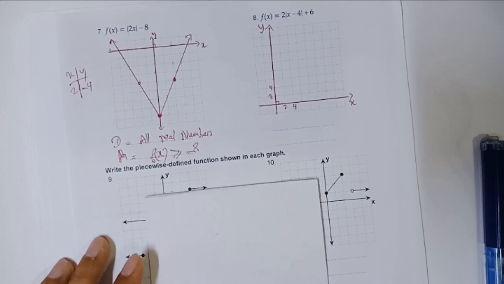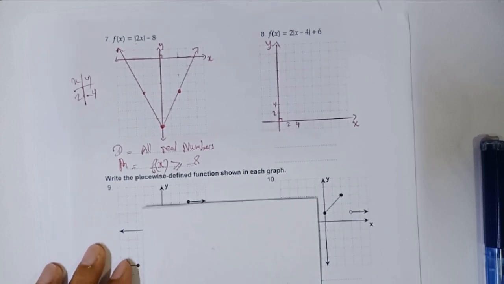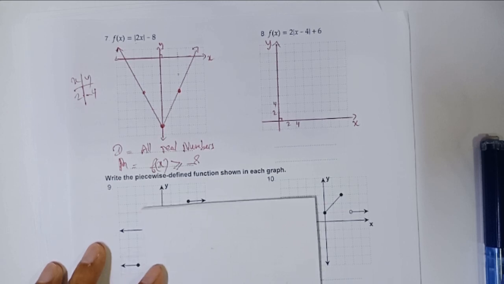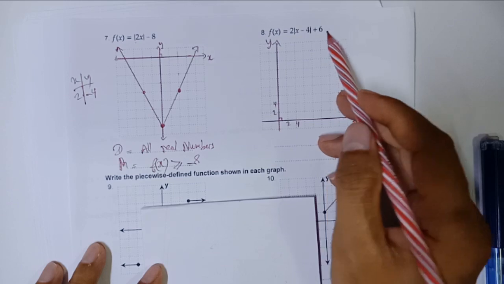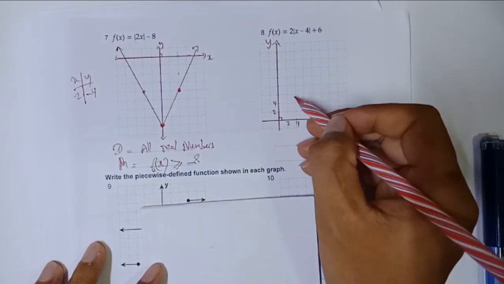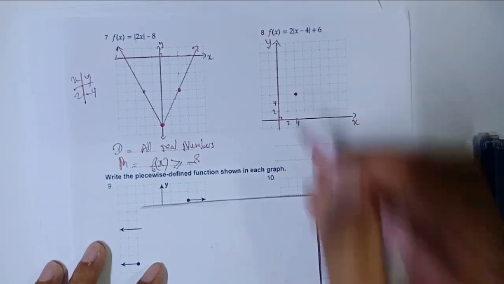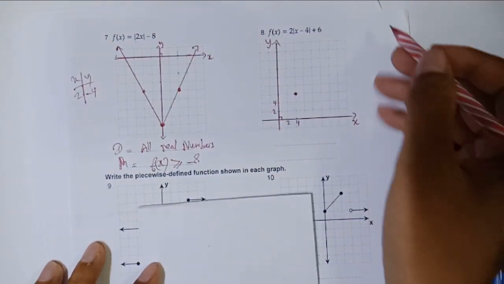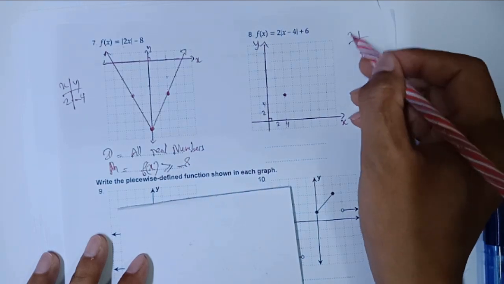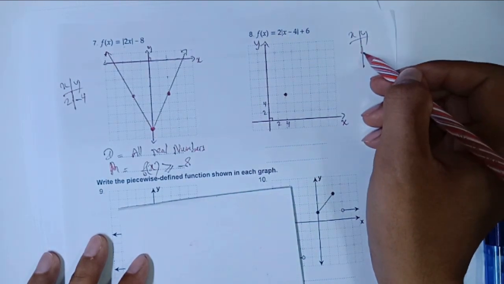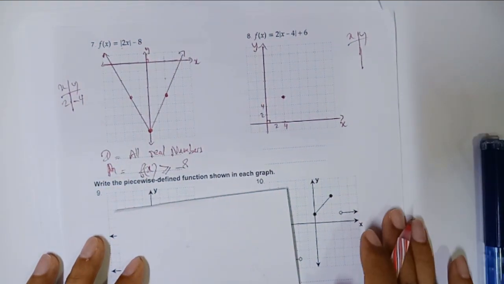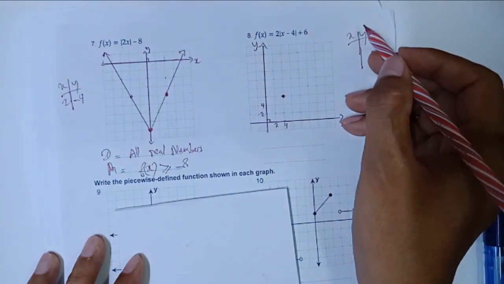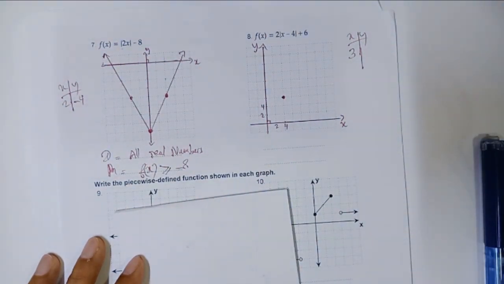Graphing the last one, number 8. Let's get the vertex first. The vertex is gonna be 4 and 6. So x 4, y 6. This is the vertex. And then I get one more point. Let's say you're gonna give x 3.